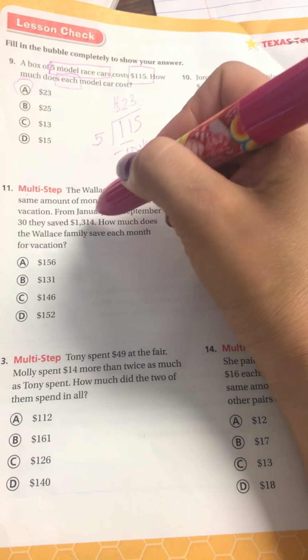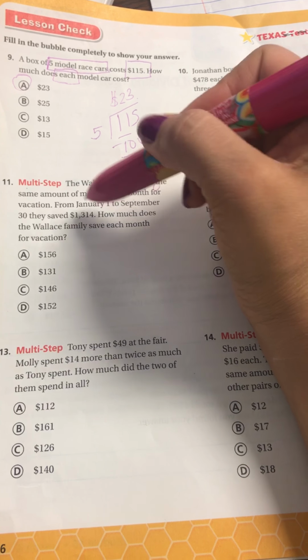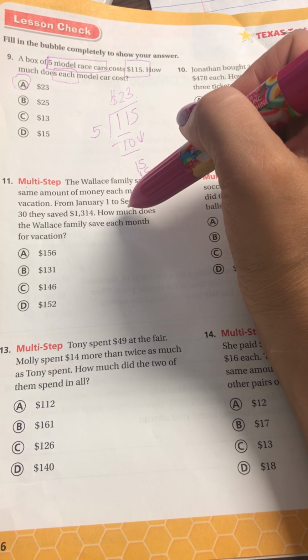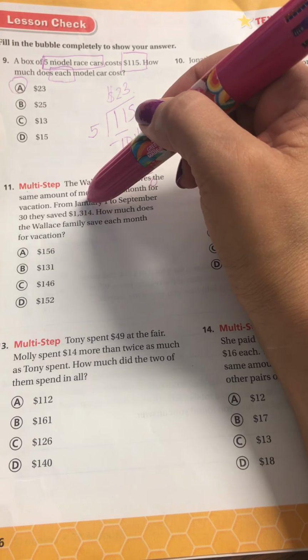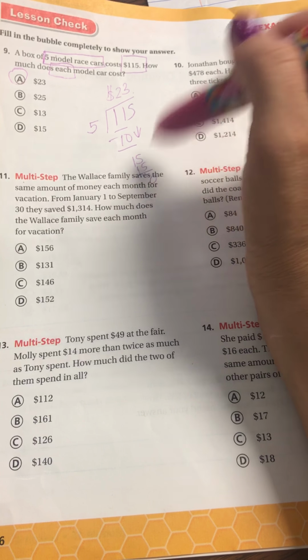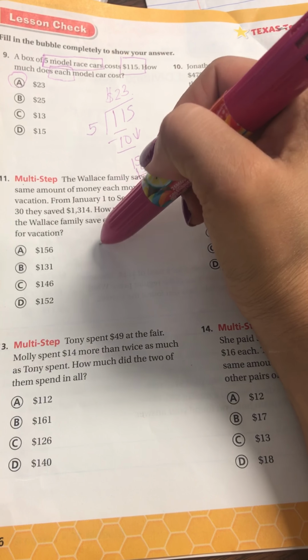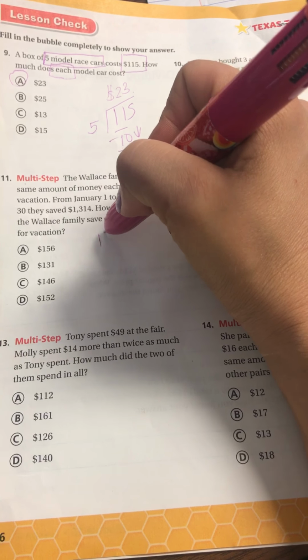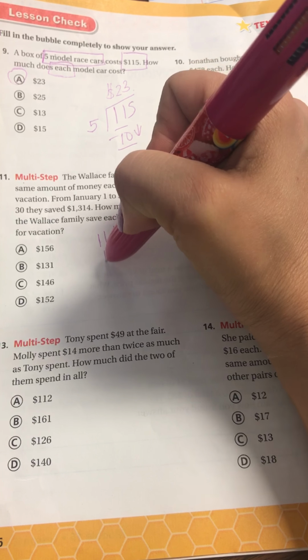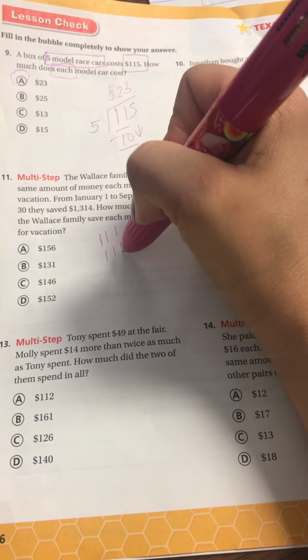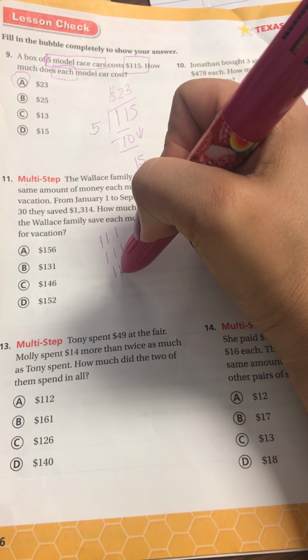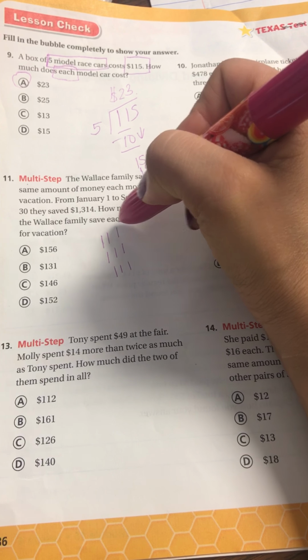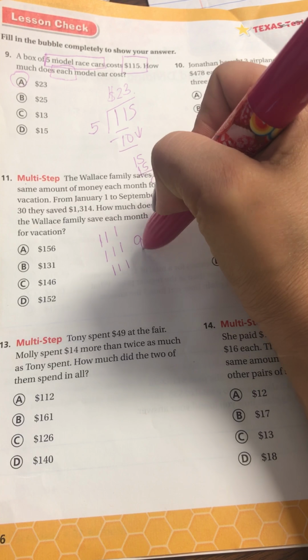So because of that, I need to first find out, well, how long did they save for? So if they saved from January to September, that tells me they saved the entire month of January, February, March, April, May, June, July, August, and September. So that's a total of 9 months that they saved for.